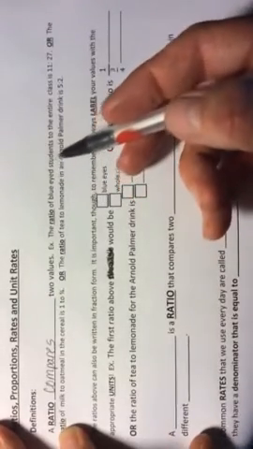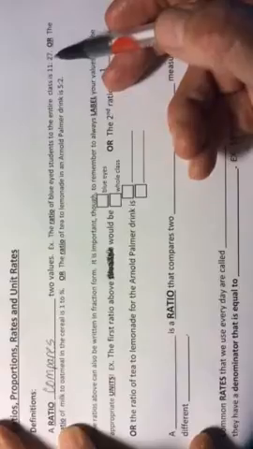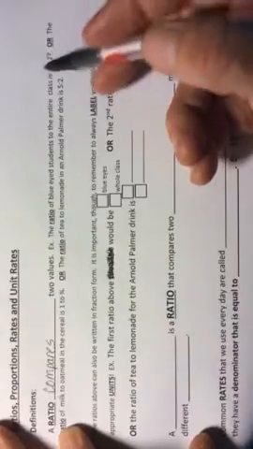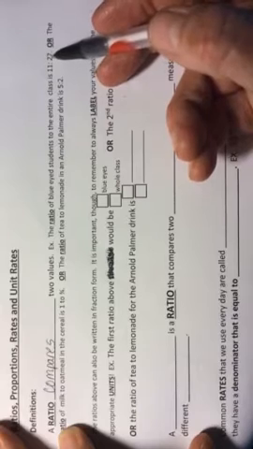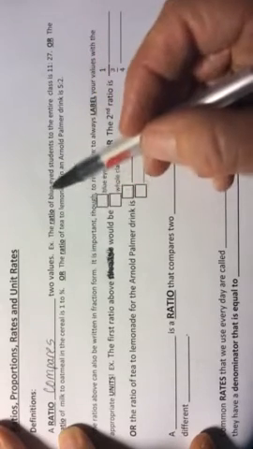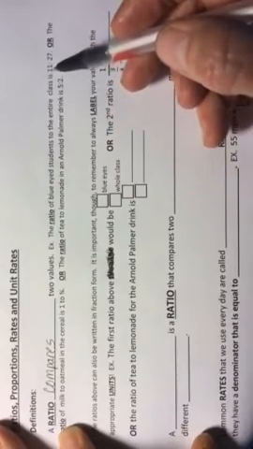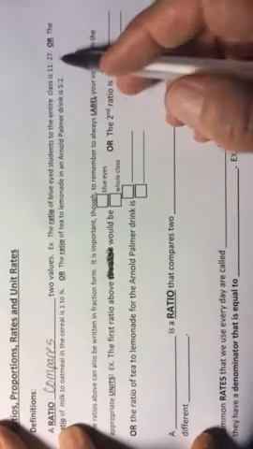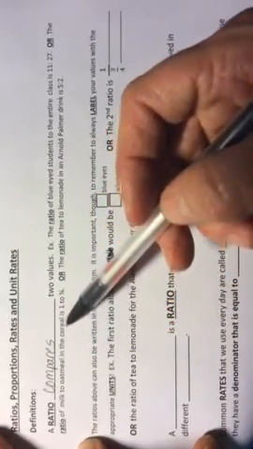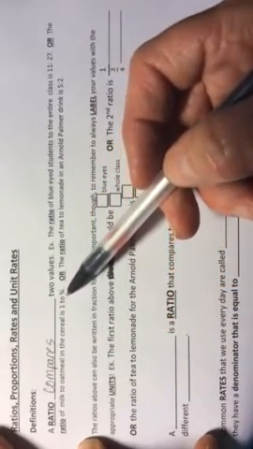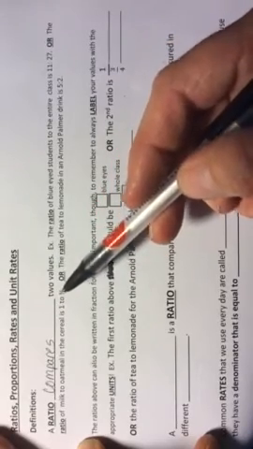A ratio of blue-eyed students to the entire class is 11 to 27. And that would be 11 blue-eyed students to 27 students in the whole class. So you have to know blue-eyed was said first, and then entire class, so blue-eyes is listed first, and then the entire class. Or the ratio of milk to oatmeal in the cereal is 1 to 3/4. So that would be milk is 1, cereal is 3/4.